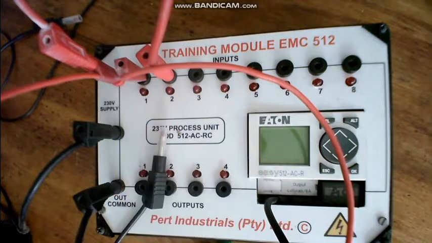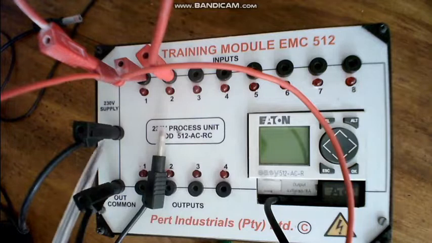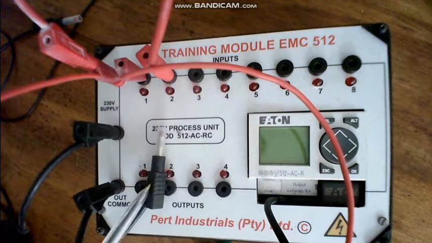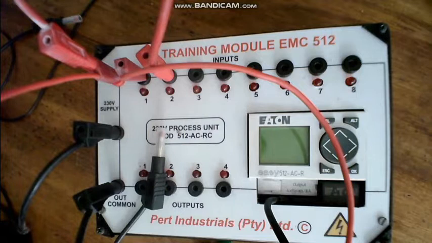Okay, I switched it to black just to avoid confusion. So my out common, notice this is my neutral or negative, and there it is coming out here. Okay, so this other side is going to go to my contactor on my panel, and obviously for the contactor to work, it needs both a neutral and a live. So I need to get live. Where will the live be coming out?